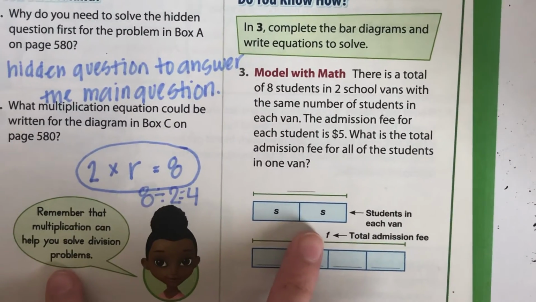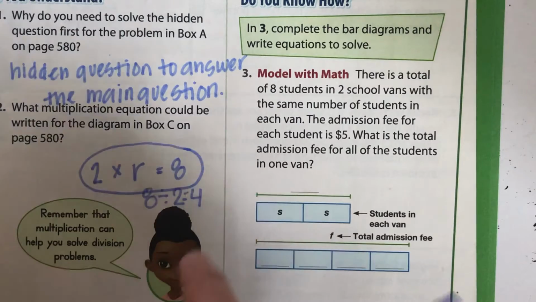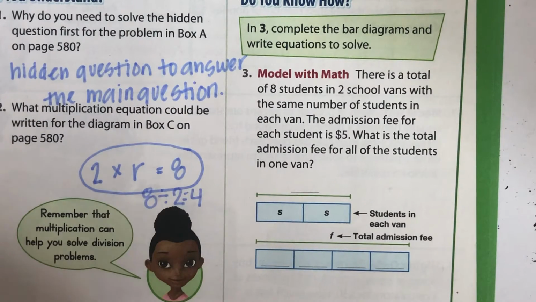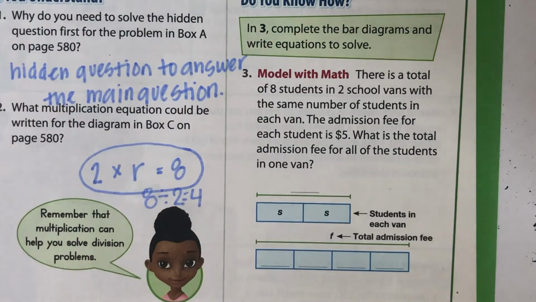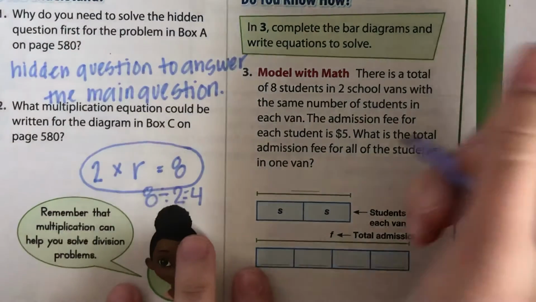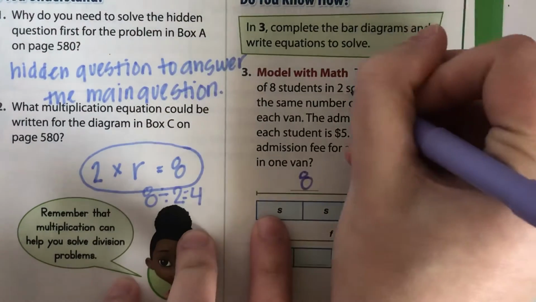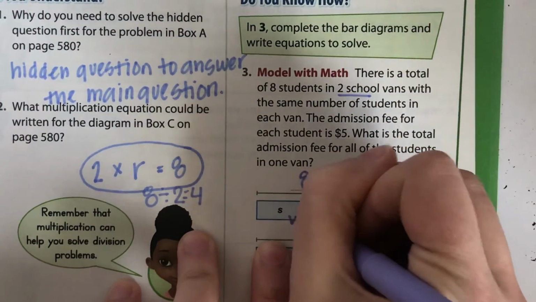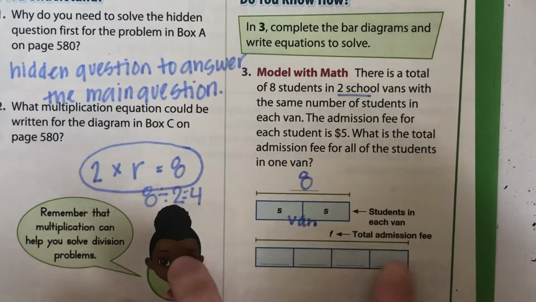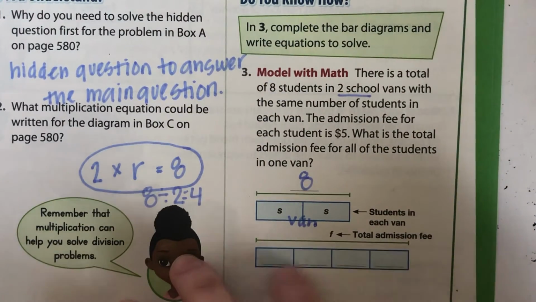Complete the bar diagrams and write the equations to solve. There is a total of 8 students in 2 school vans with the same number of students in each van. The admission fee for each student is $5. What is the total admission fee for all of the students in one van? We know that there are 8 students in 2 vans. These represent the vans. F is the total admission fee.